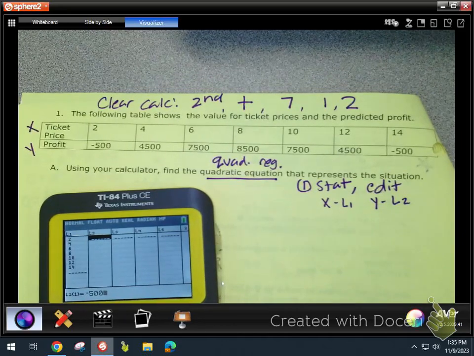Negative 500, 4,500, 7,500, 8,500. Okay, all the numbers exactly as they are. Takes a little bit of time, but it's all good.